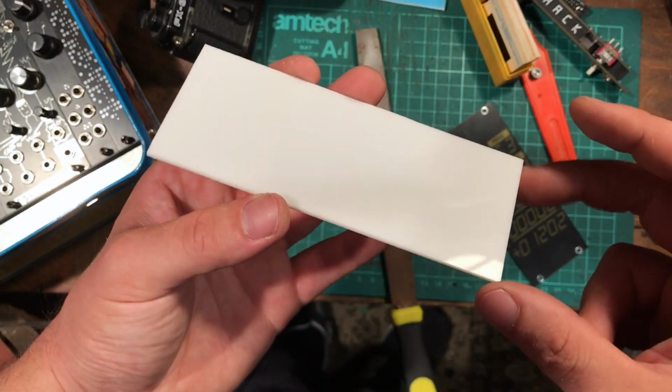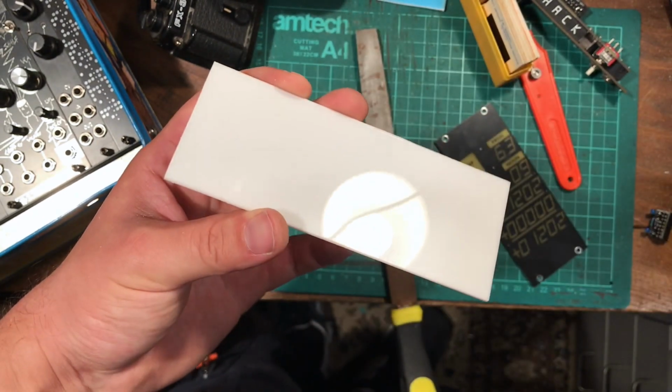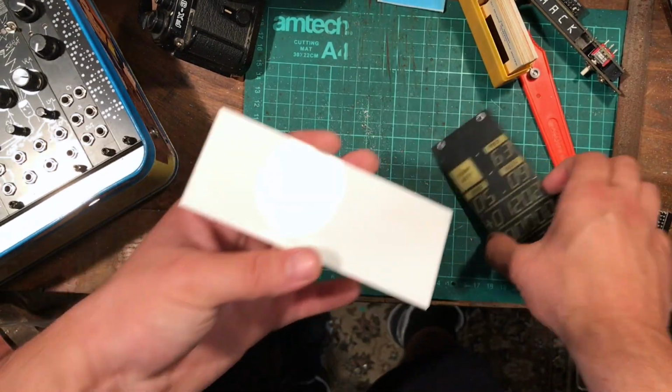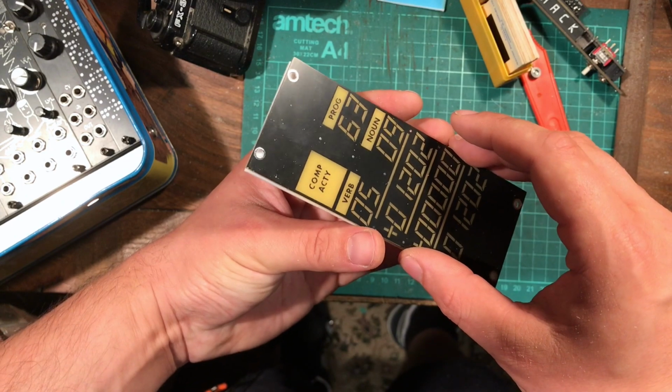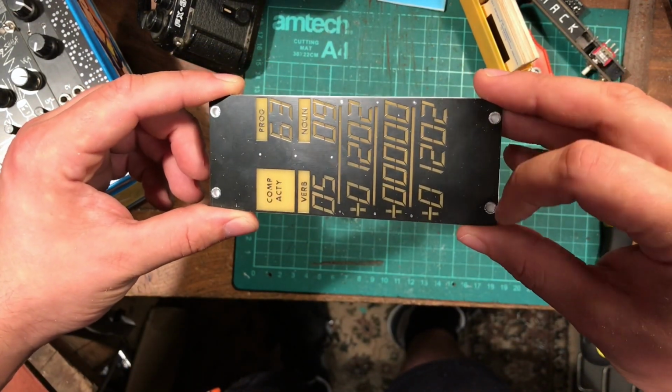Well, I got excited a bit too early and I peeled off the film because we haven't drilled it yet, but peeling off the film is always the most exciting bit. Right, so what I'm going to do now is just put this over here, and with a marker pen, just going to mark through the holes where they should go.